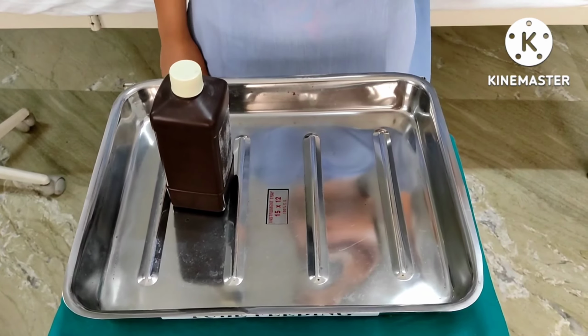In surgical hand washing, number 1, a source of running water to wash hands thoroughly. Number 2, antimicrobial soap to remove the dirt and microbes from hands. Number 3, towel to dry hands. Number 4, a cap, a mask and a shoe cover.